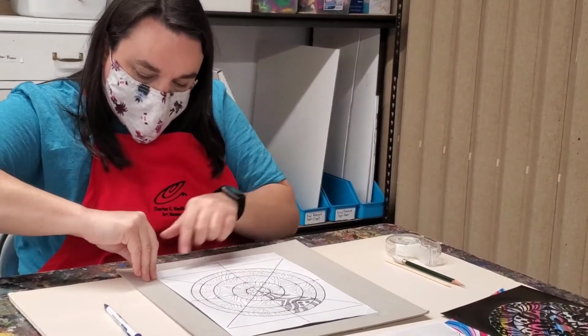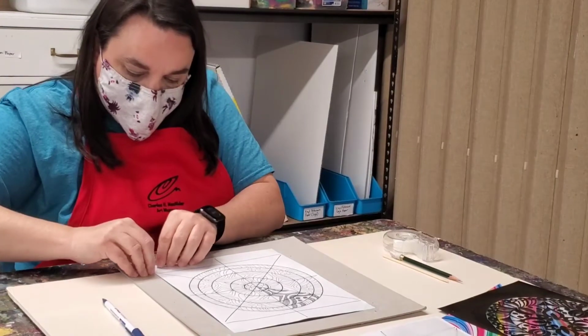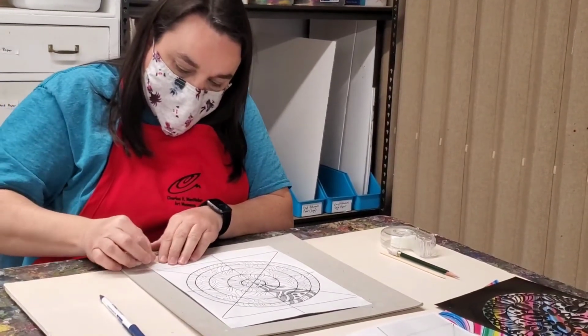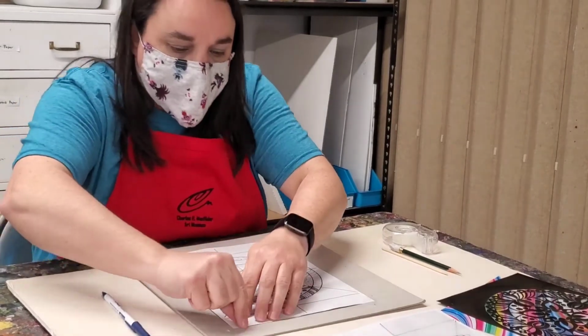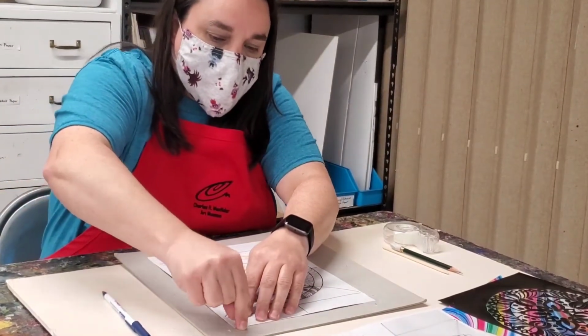So go ahead and take the tape off. And if you want to use this picture later on, then you want to be kind of careful taking your tape off so that it doesn't tear that picture, so that you can use that as an image too.